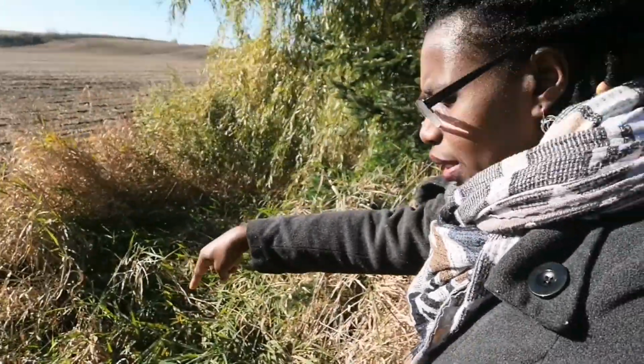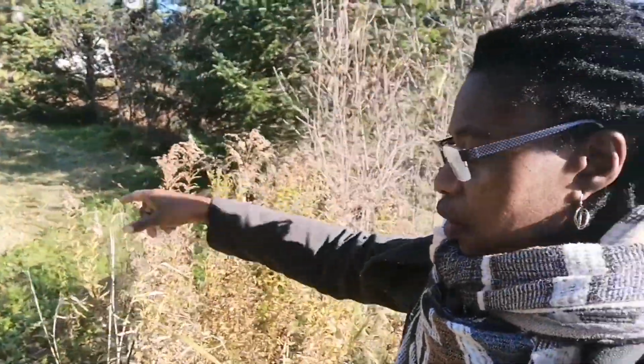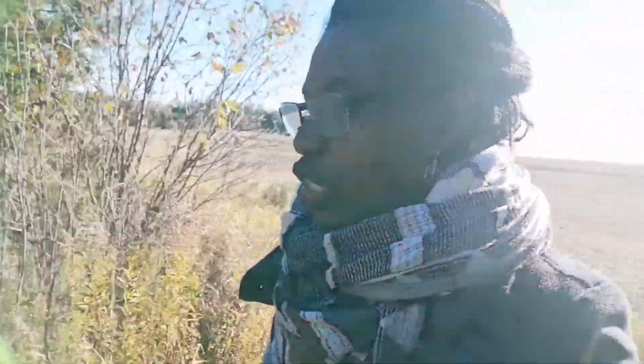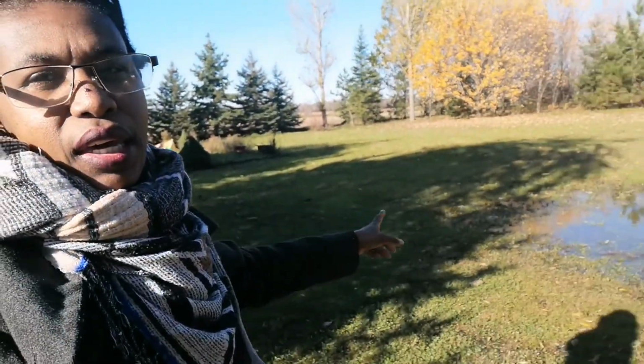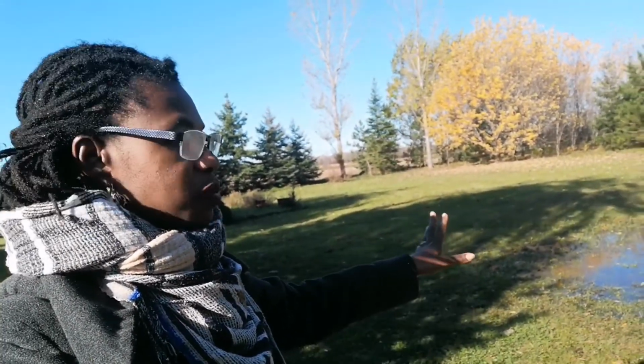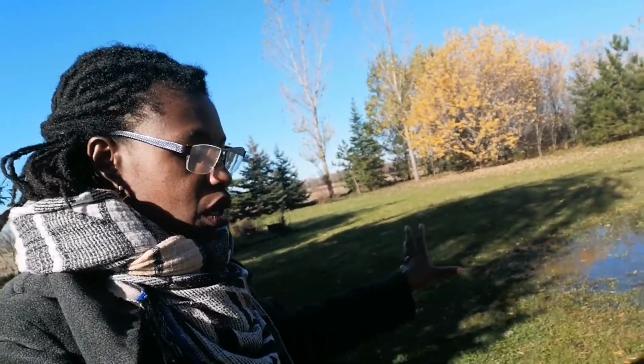So every time it rains, the water comes in here, and of course it just overflows and goes right over there. So we're having a big issue there, and it's just making this part of the property kind of sink, so it's becoming lower the more water that comes here.